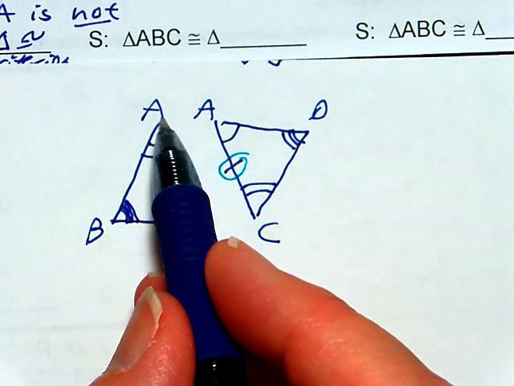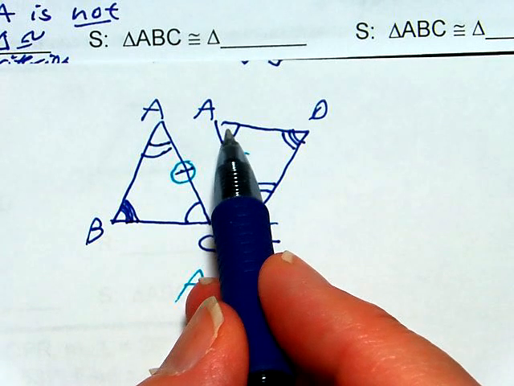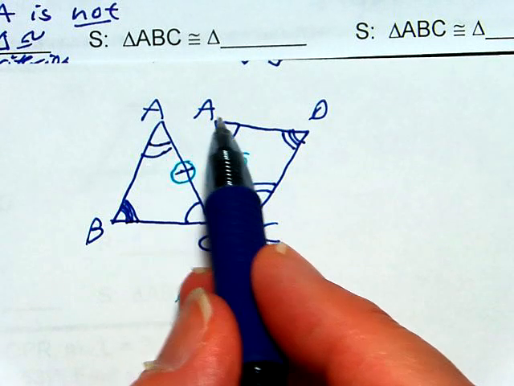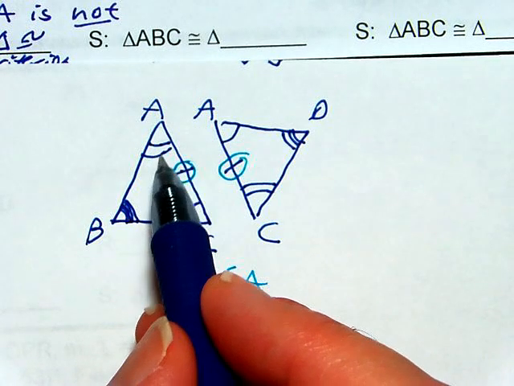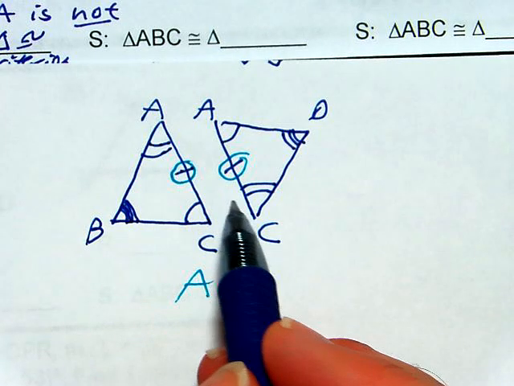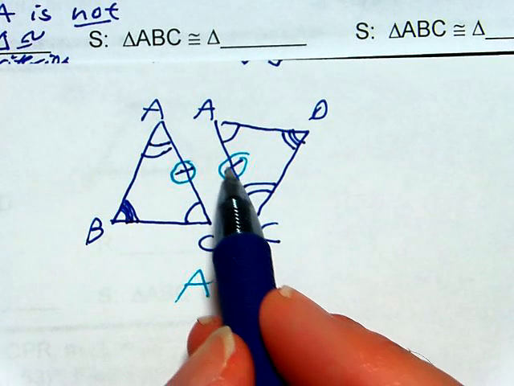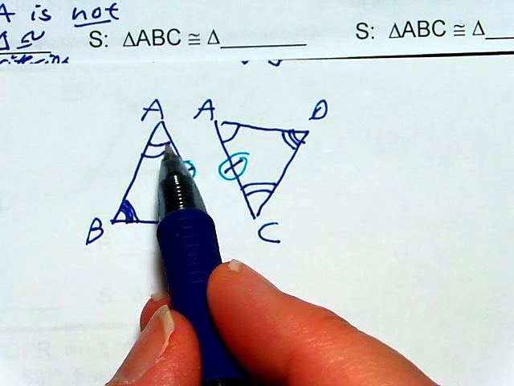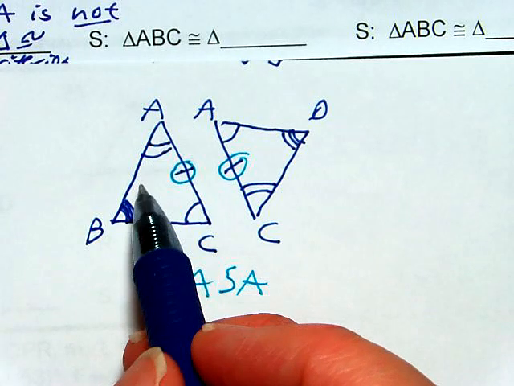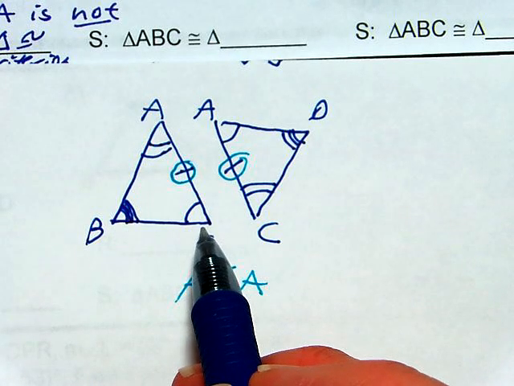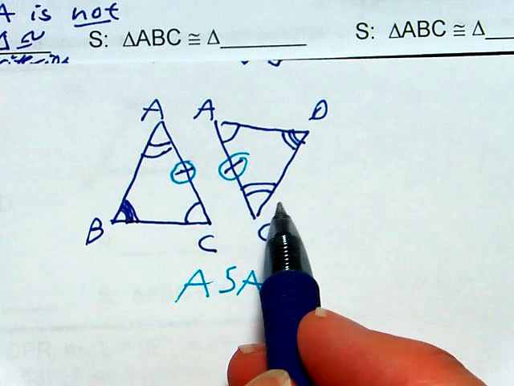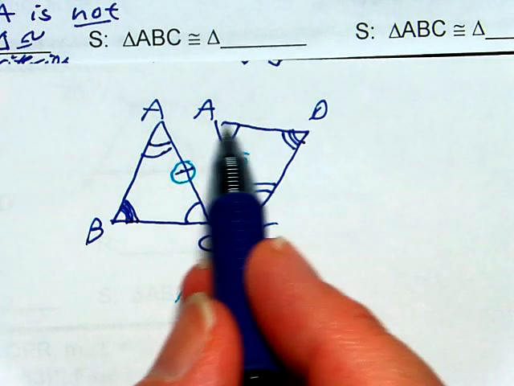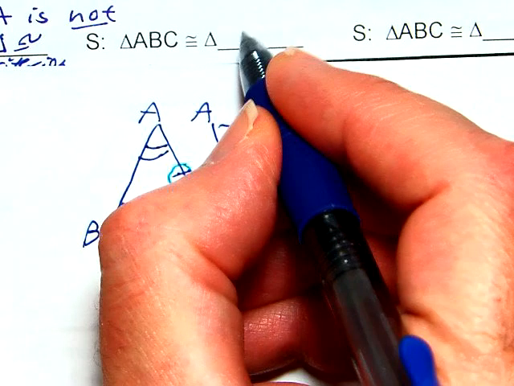Don't make the mistake of using A because it's the same letter. You're interested in looking at the measure of the angle, and what angle in the second triangle has the same measure as the angle in the first. So ABC in the first triangle will correspond to CDA in the second triangle.